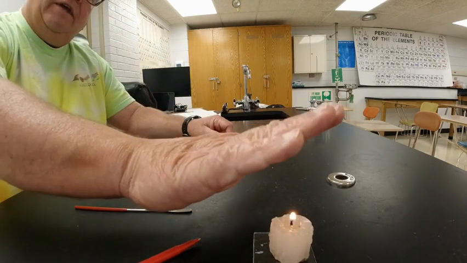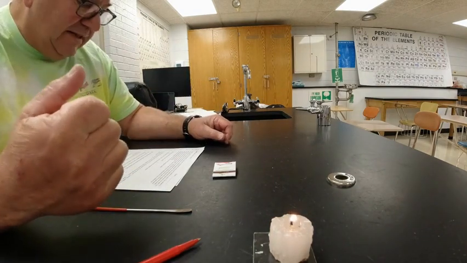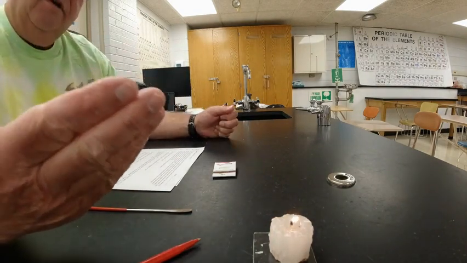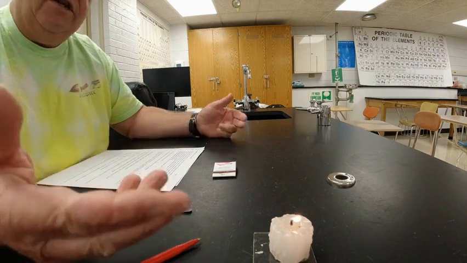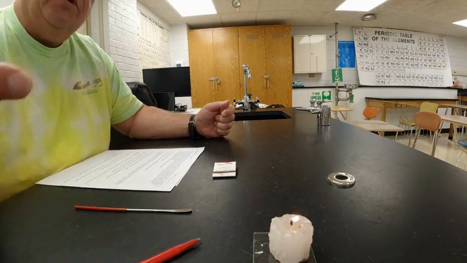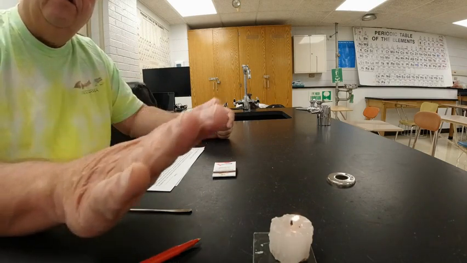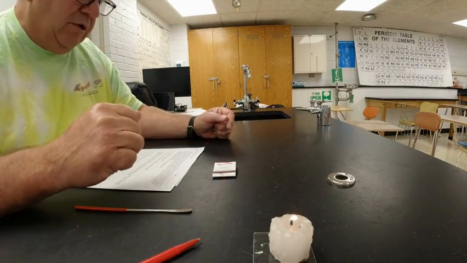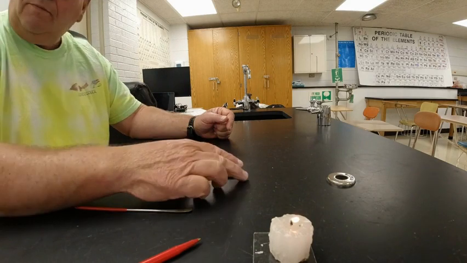Okay, I can feel the heat coming from that candle. I can see light coming from that candle. So is this thing generating energy? Is the energy coming off of the candle, or is there energy going into it? Once the candle's burning, you can feel the heat coming from it. You can see the light coming from it.